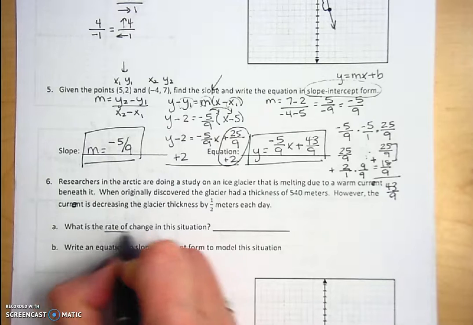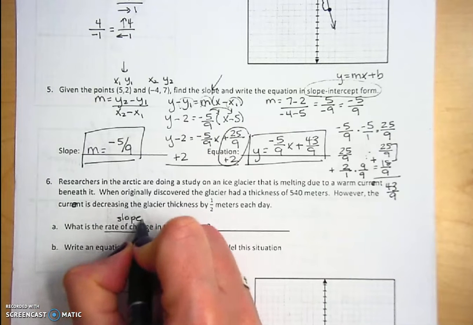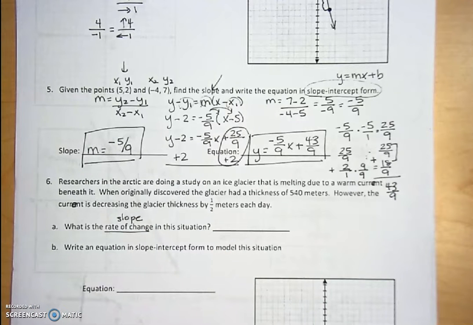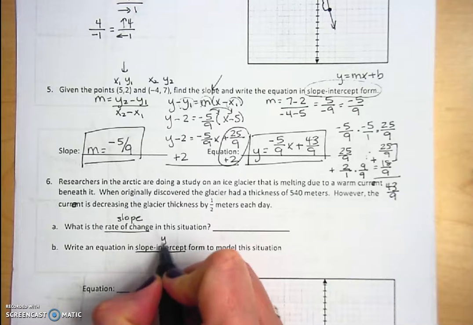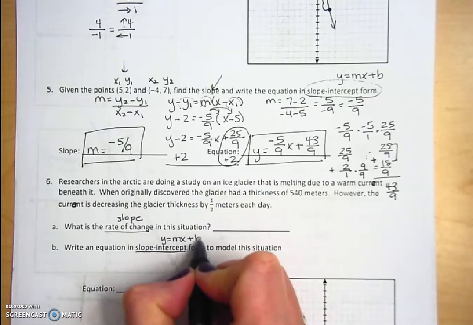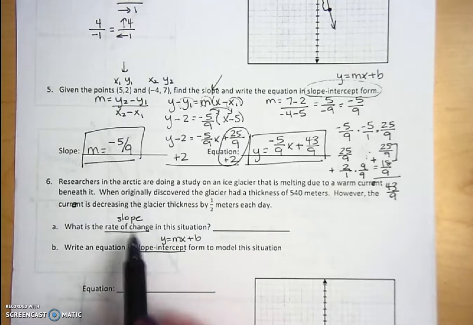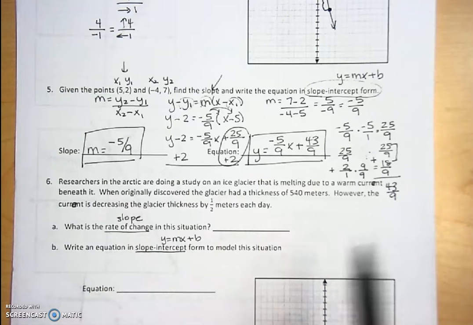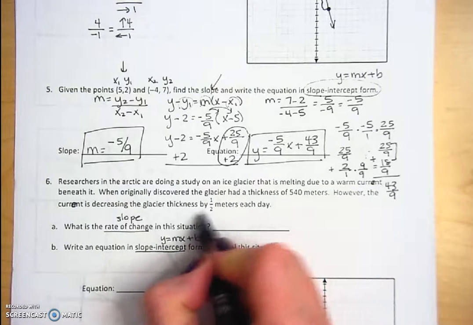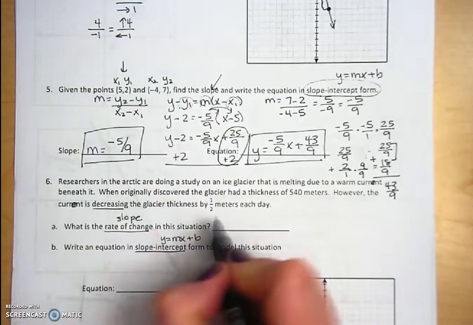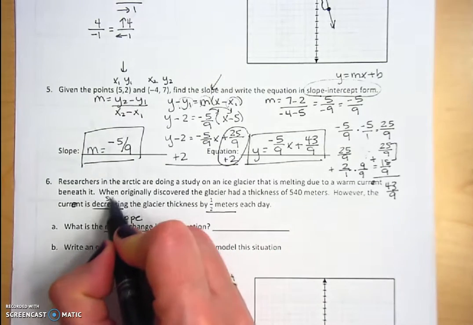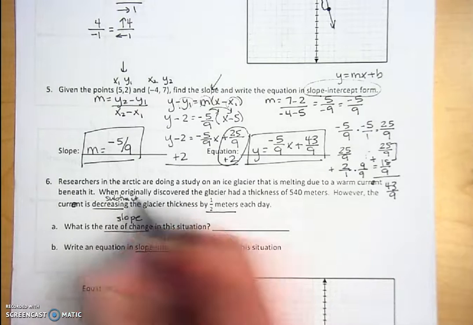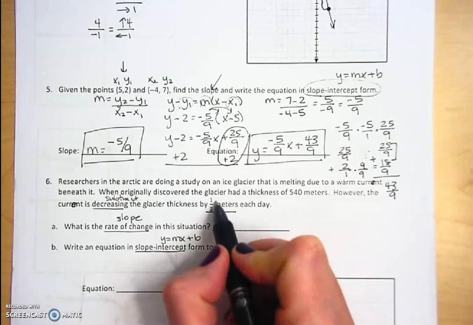When we talk about rate of change, we're talking about the slope in our equation. And then write an equation in slope-intercept form to model the situation. So slope-intercept form is this one. So slope is how it's changing. So the problem told us right here that it is decreasing by 1/2 meters each day. So decreasing means we're going to subtract. What are we subtracting? We're subtracting 1/2.